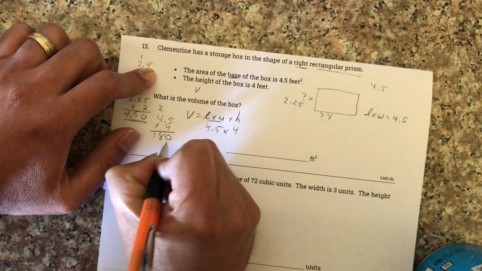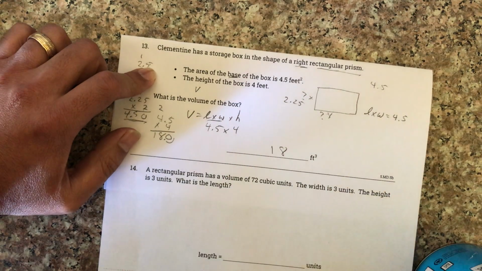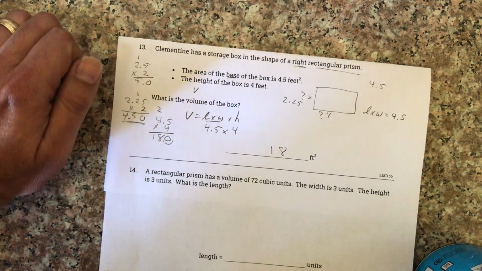16 plus 18. There's a decimal right there. So you move the decimal over one place. I got 18 feet cubed. Wow. Sorry about all that extra work.